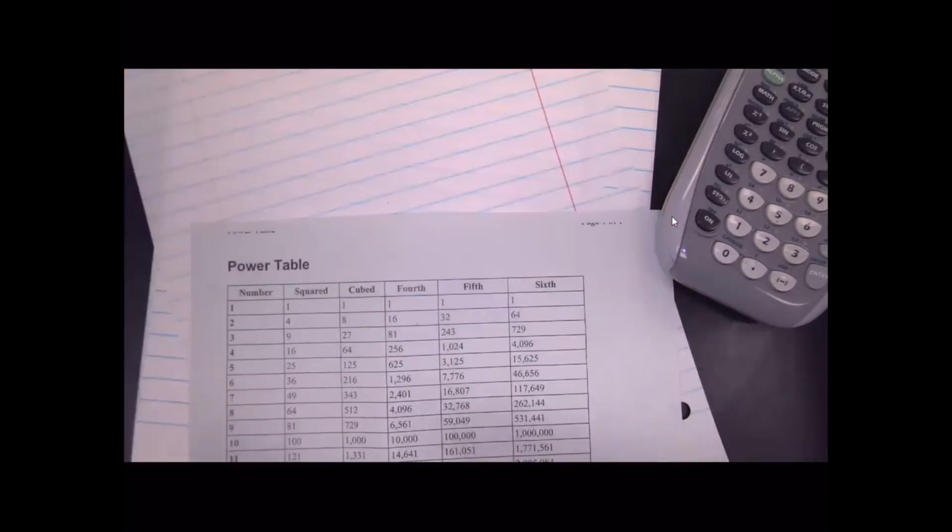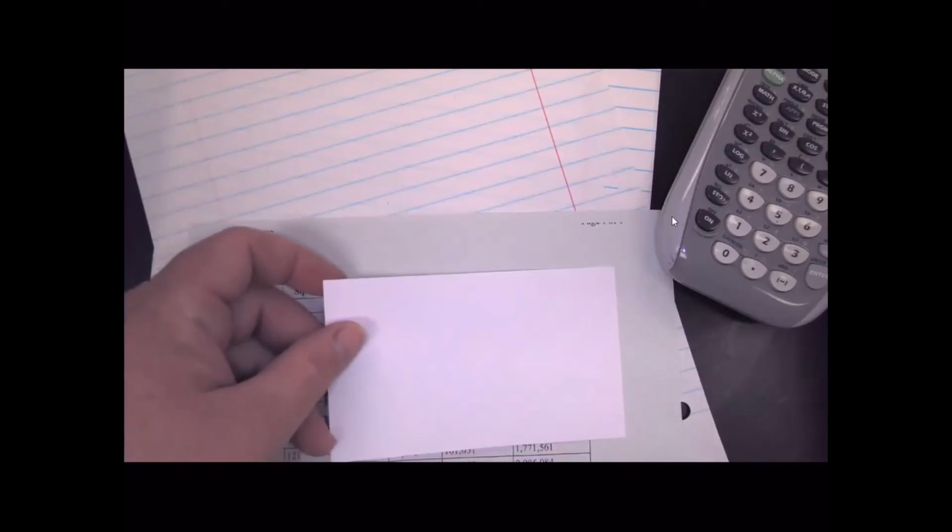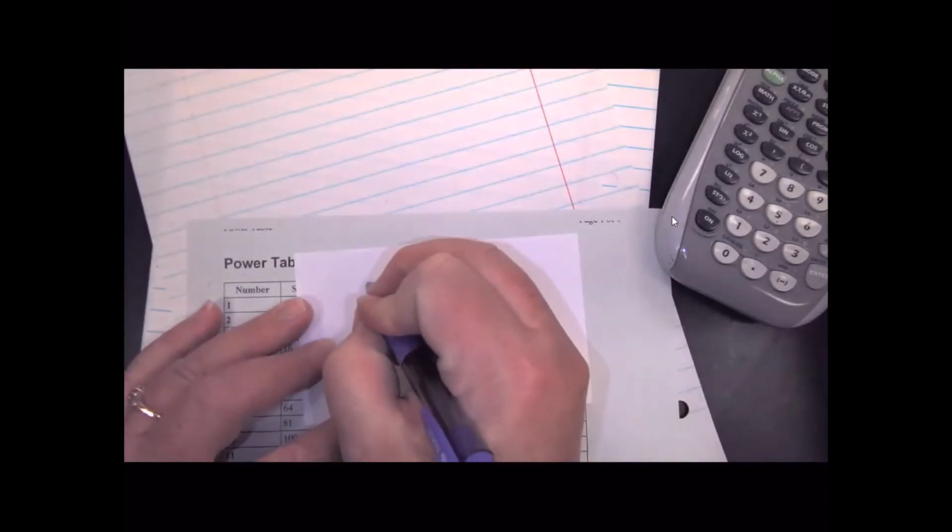Okay? So one of the last pieces we're really looking at is rationalizing the denominator. Okay? Rationalizing the denominator. In rationalizing the denominator, I'm going to give you a different one than what I had originally.